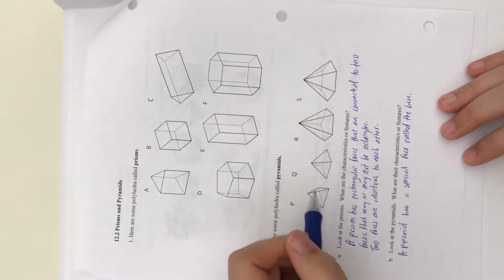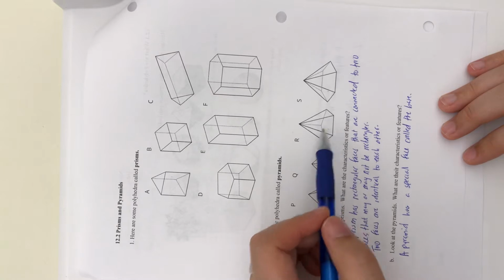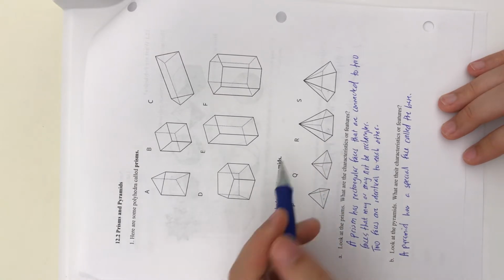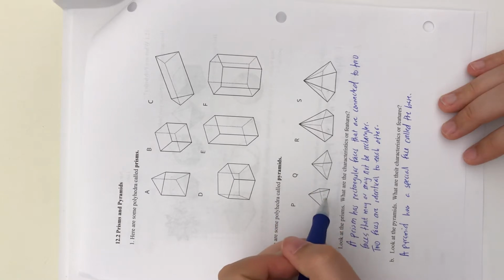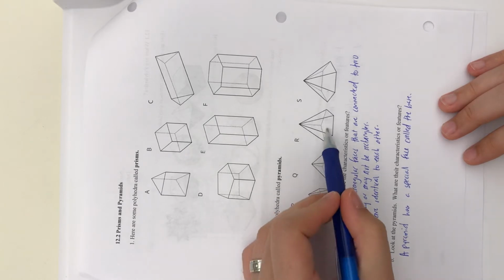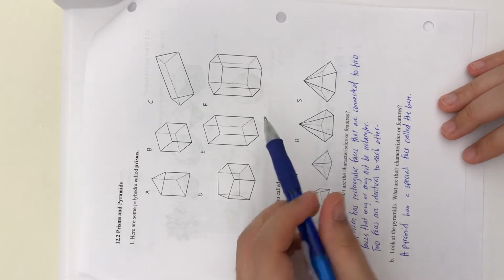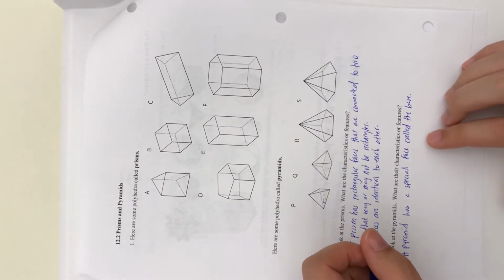So looking at these pyramids, notice that the bottom, which is known as the base, can be different, and that bottom indicates what type of pyramid we're looking at. So all these are pyramids, but for this one, because the base is a triangle, it's called a triangular pyramid. This one is called a square pyramid. This one is called a pentagonal pyramid, and this is called a hexagonal pyramid. So a pyramid has a special face called the base.